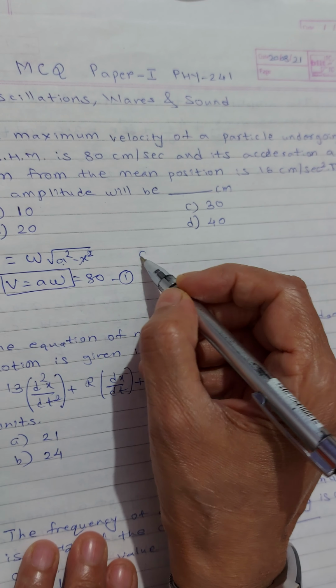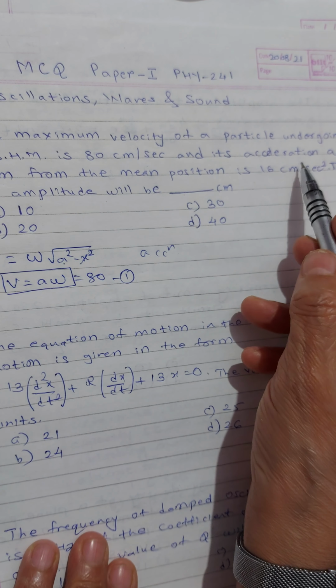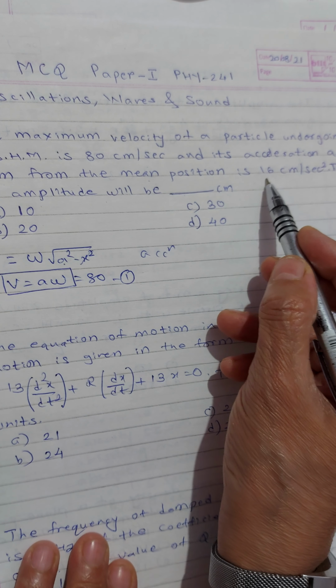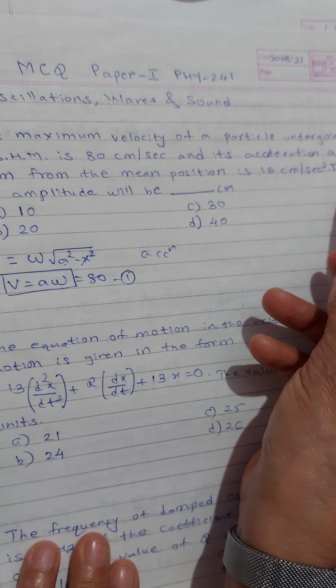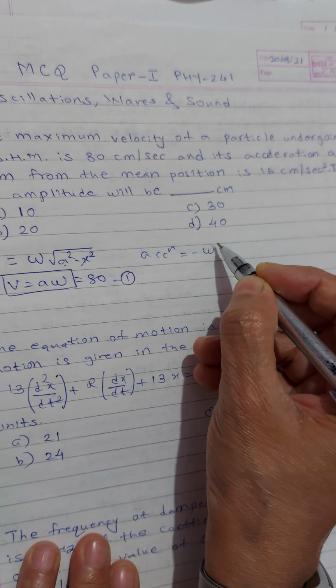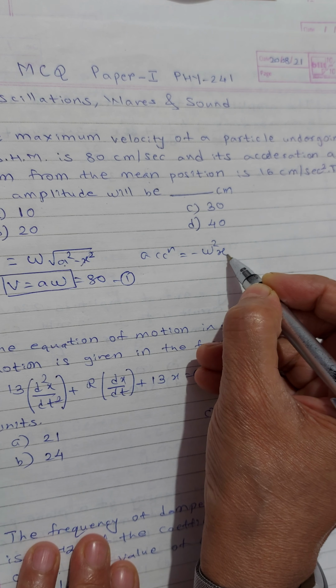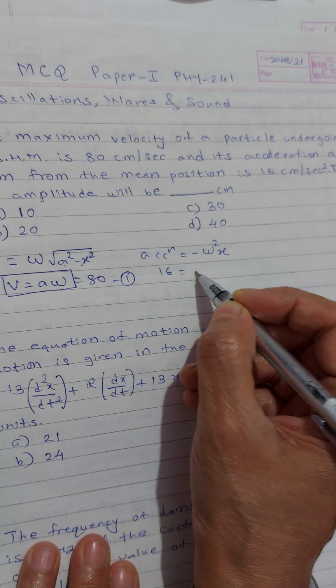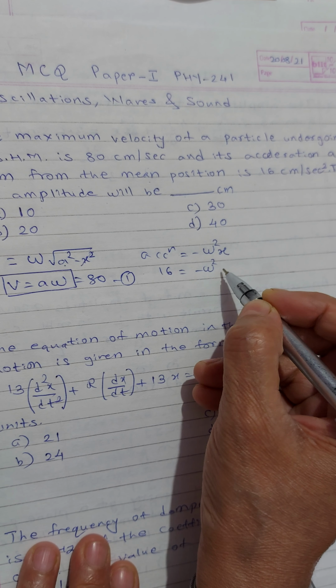Now acceleration, at 4 centimeter from the mean position is 16 centimeter per second square. Which means what? Acceleration is how much? Minus omega square x. Fine. Acceleration is how much? 16. So 16 is equal to minus omega square x.